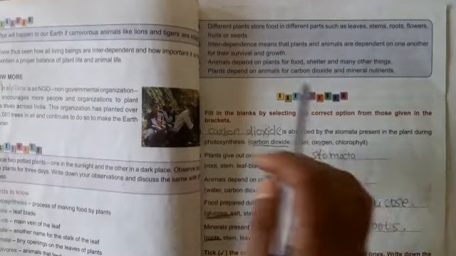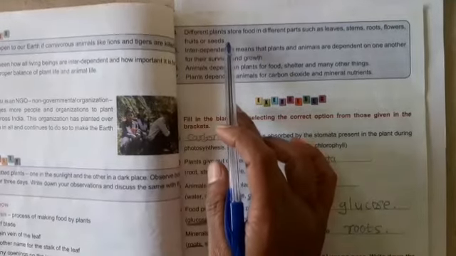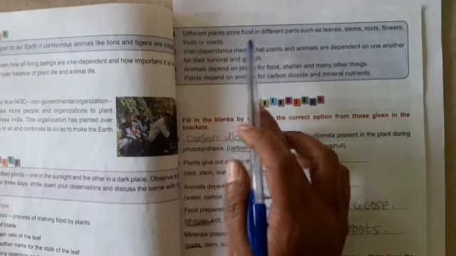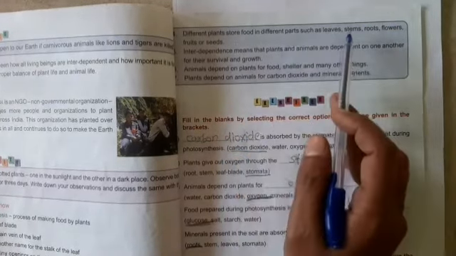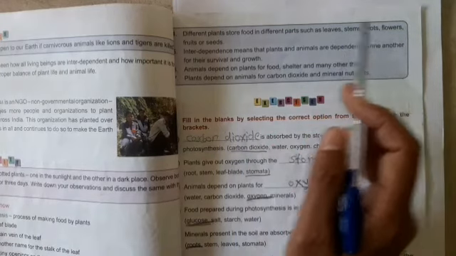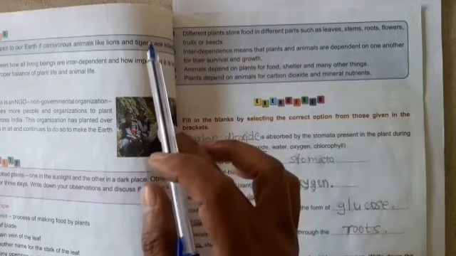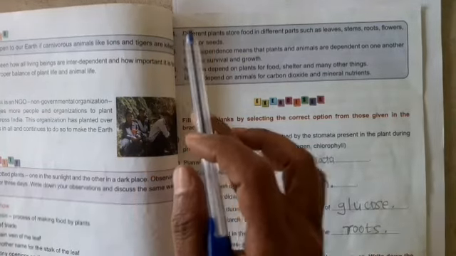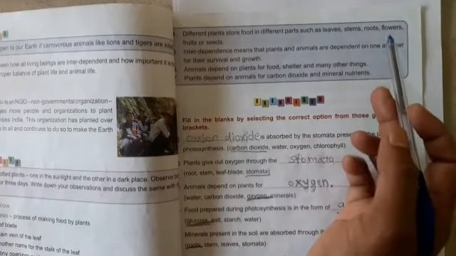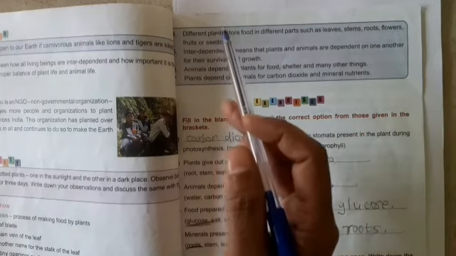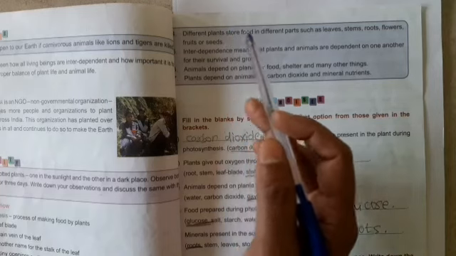Next point is different plants store food in different parts. Different plants store food in different parts such as leaves, stems, roots, flowers, fruits and seeds.